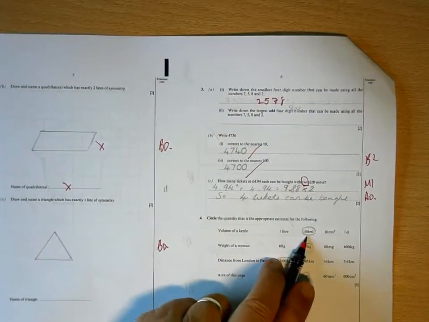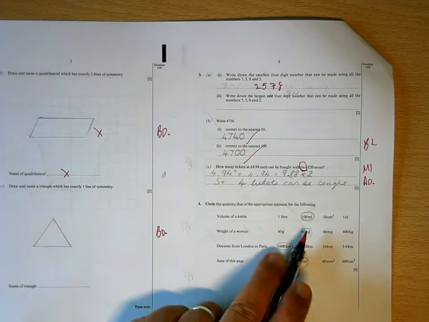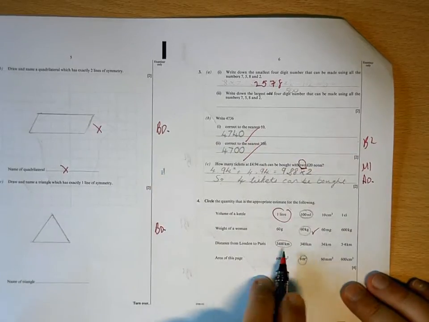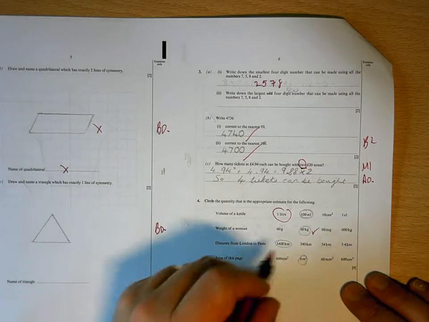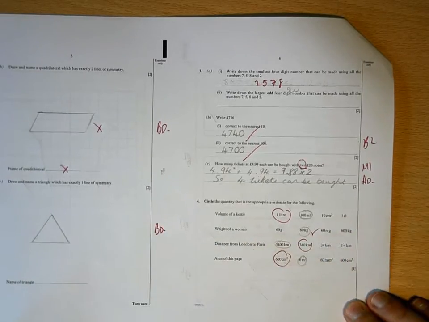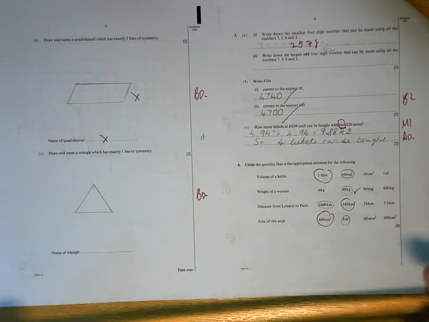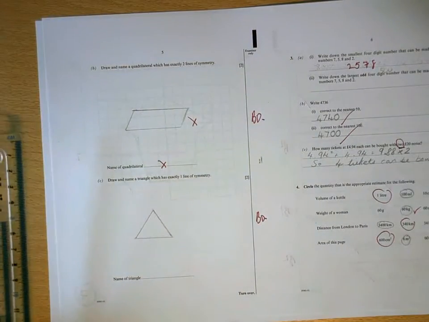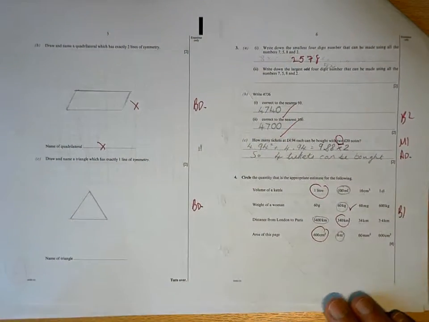The volume of a kettle isn't 100 millilitres. Okay, a can of Coke is 300 millilitres, 330. So that's less than a can of Coke. What you're looking for is that. That one is correct. That isn't. That's much further than London to Paris. Although they're in different countries, they're quite close together. That is what you're looking for there, and what you're looking for, the area of this page, would be that, because when you think about it, this is about 30 centimeters, the length of a ruler, and this side is 20 centimeters. 30 times 20 is 600. So only one of those is right, I'm afraid. So total for that page, 4 marks.